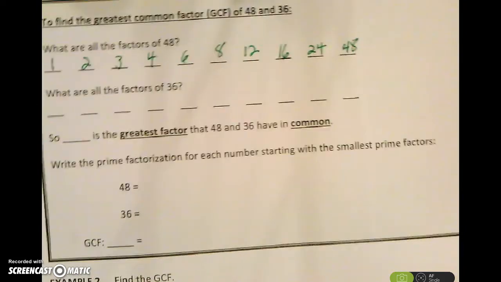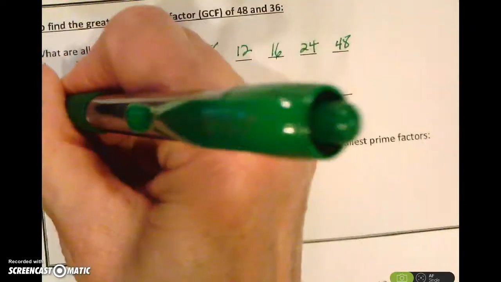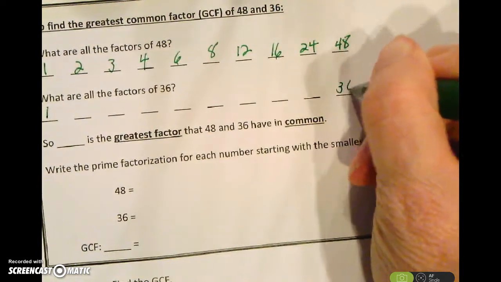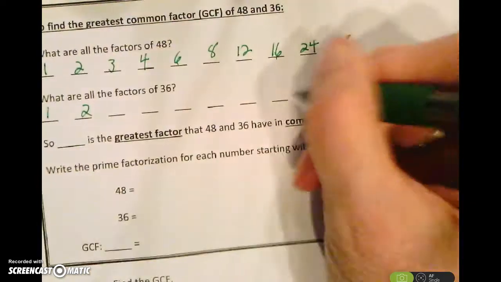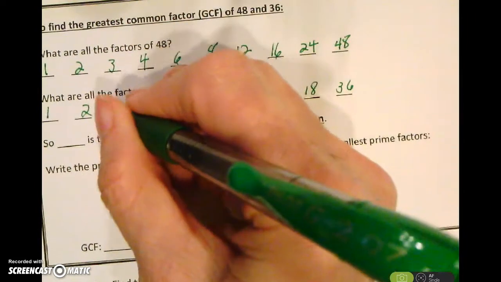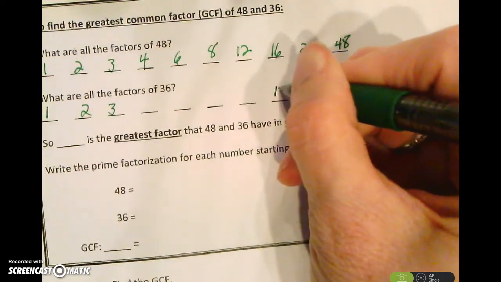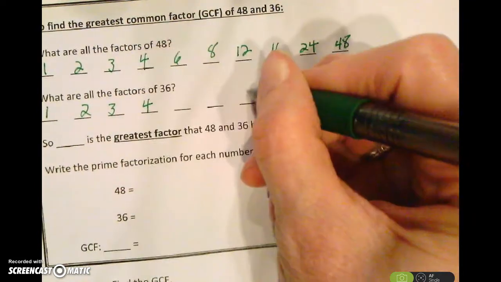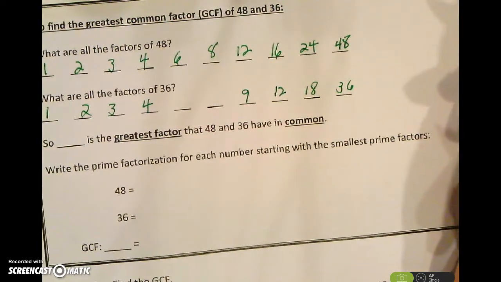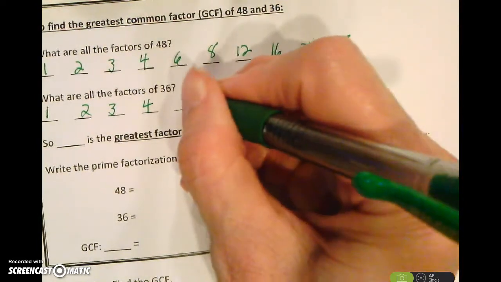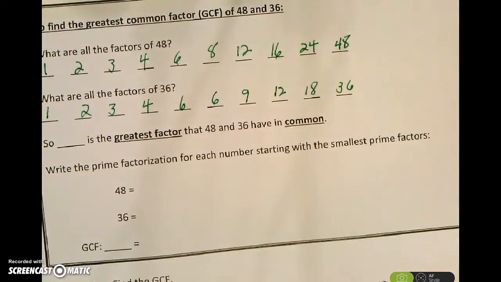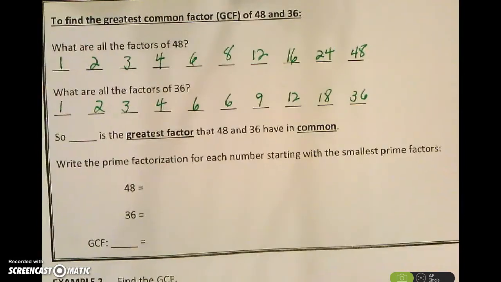So I'm going to do the same thing for 36. What numbers go into 36? Well, 1 goes into it 36 times. 2 goes into it 18. 3 goes into it 12 times. 4 goes into it 9. And the last one then would be 6 and 6. So it's kind of duplicating right there, so that's redundant.